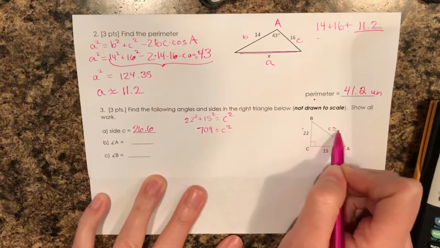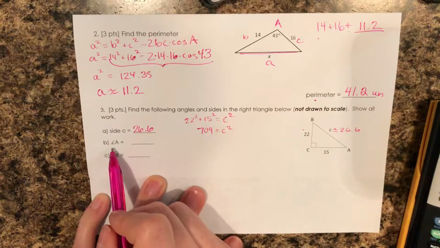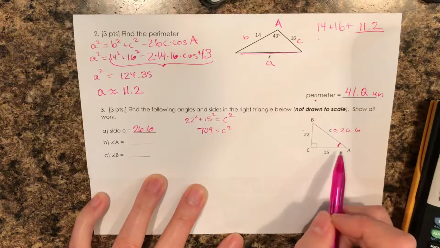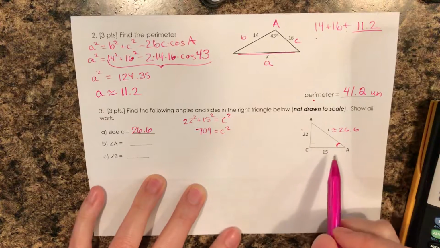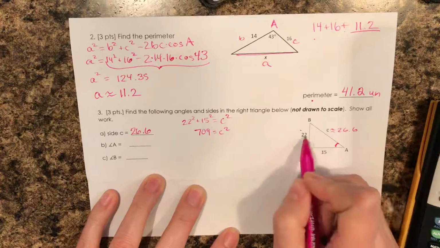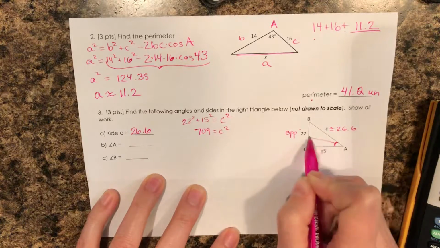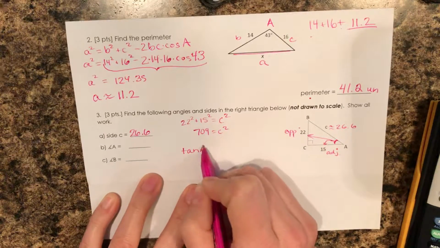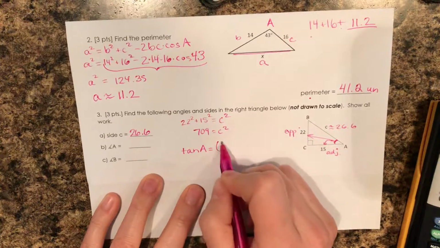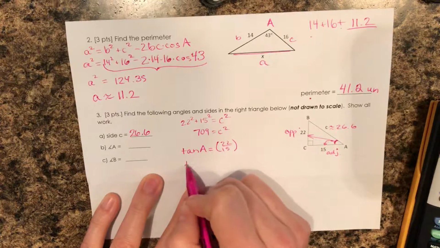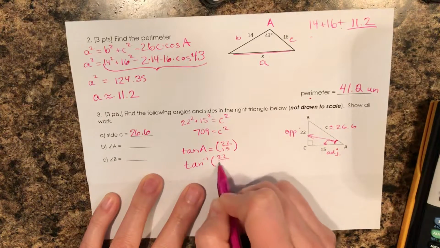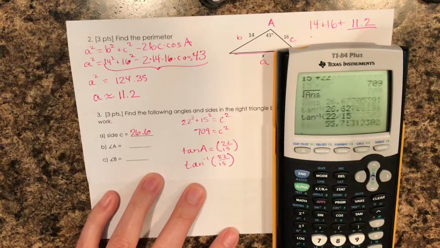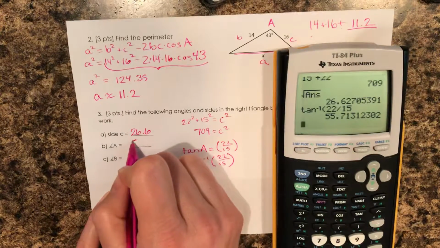Okay, that's little c. Okay, so if I'm trying to find angle A here, but I know these two sides, I'm looking for an angle. I need to use the second button. I need inverse trig, okay? That's opposite. This one is adjacent. So I'm going to use inverse tangent, or tangent of A is equal to 22 over 15. And if I want to find what A is, I'm going to hit second tangent, 22 divided by 15. And I get approximately 56 degrees.